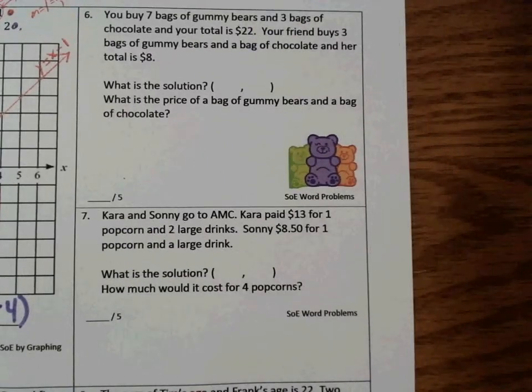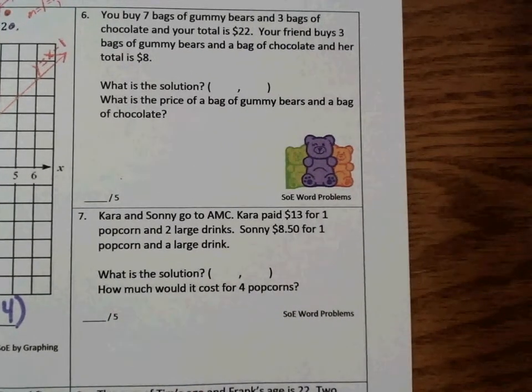So let's go on to problem number 6. Problem number 6 is a word problem. It says you buy 7 bags of gummy bears and 3 bags of chocolate, and your total is $22. Your friend buys 3 bags of gummy bears and a bag of chocolate, and her total is 8.